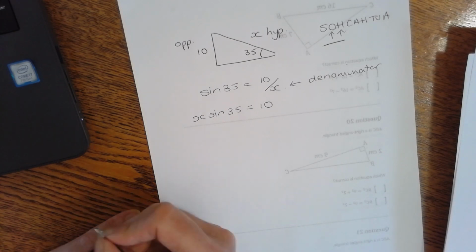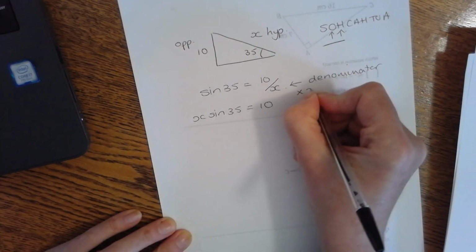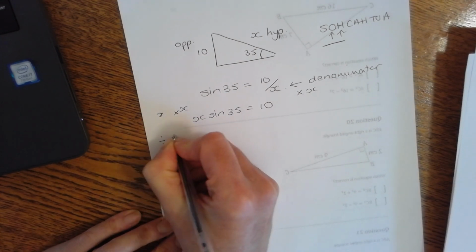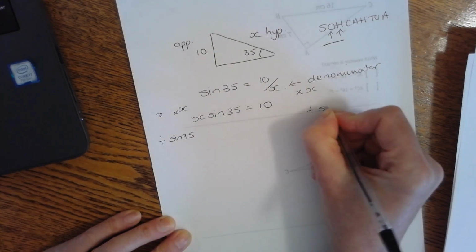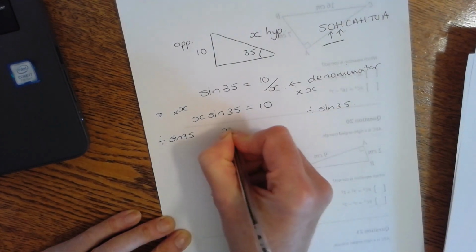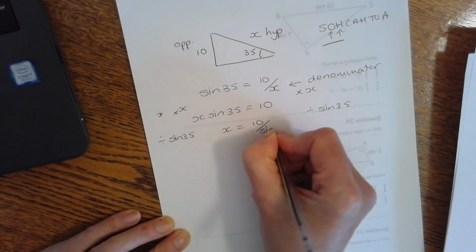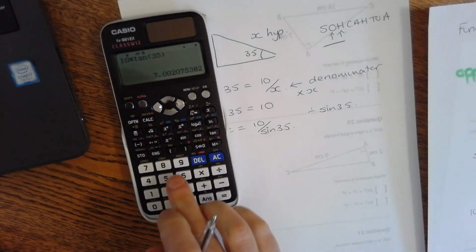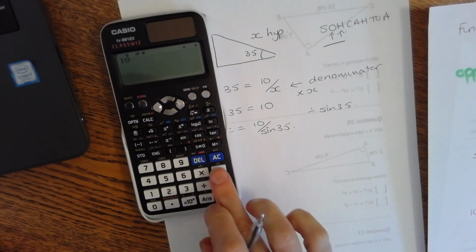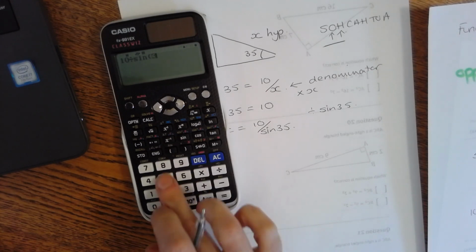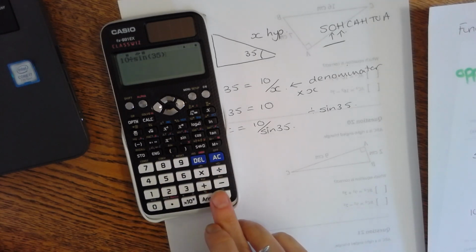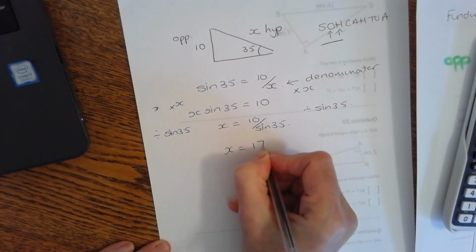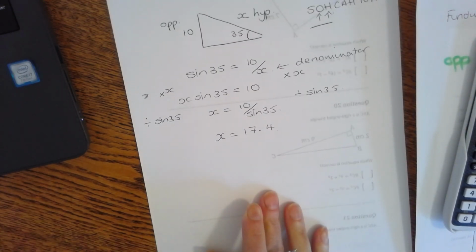So I now need to do another stage. I've multiplied both sides by x, and now I'm going to divide both sides by sine 35. And that gives me x is 10 divided by sine 35. And again, I'm going to take my calculator and go 10 divided by sine 35, close brackets. And that gives me 17.4. x is 17.4.